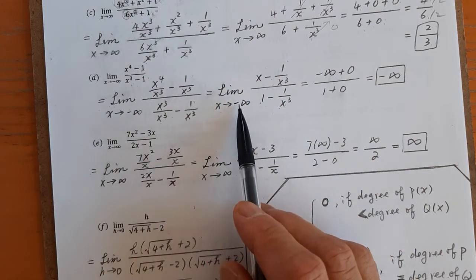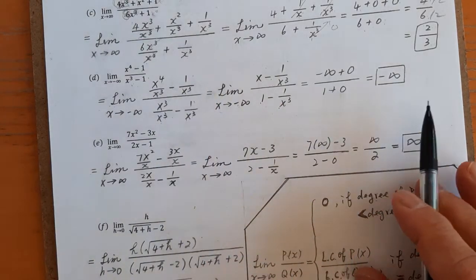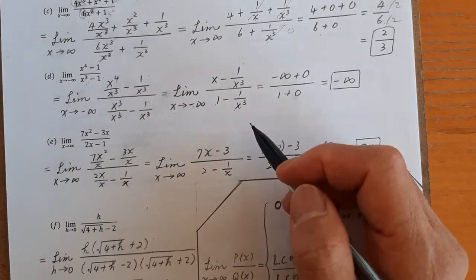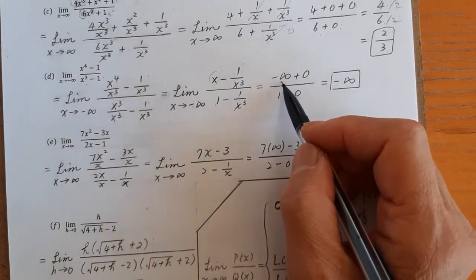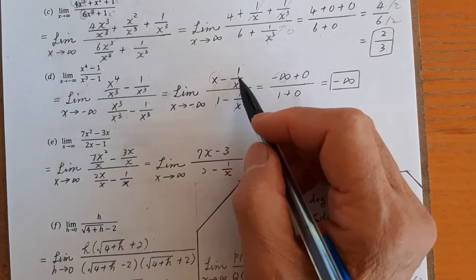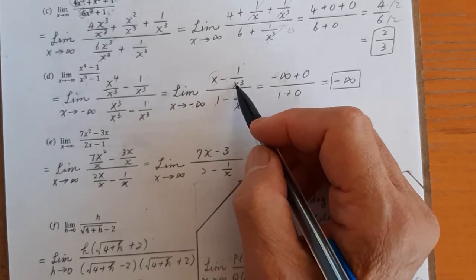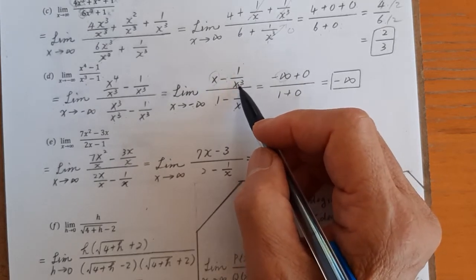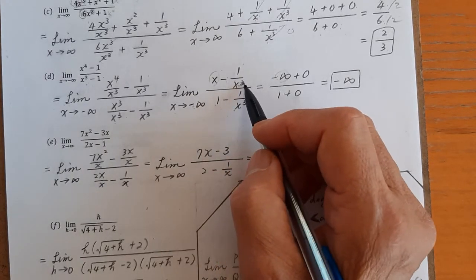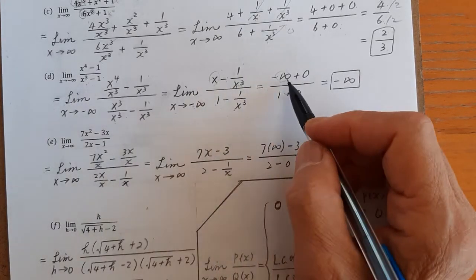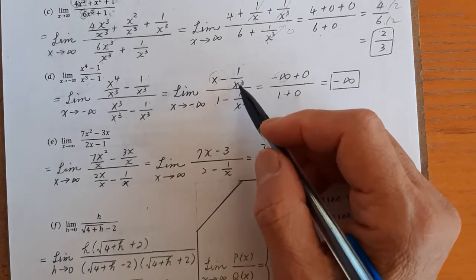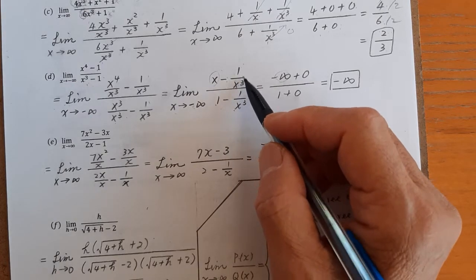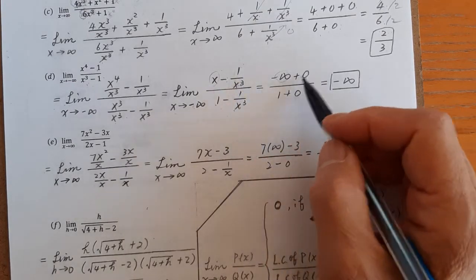And the limit as x goes to negative infinite. So when x goes to negative infinite, this x is negative infinite. Minus 1 over x cubed: x cubed is negative infinite because negative infinite cubed is still negative. Negative times negative becomes positive. 1 over infinite is 0. 1 over a big number is 0.